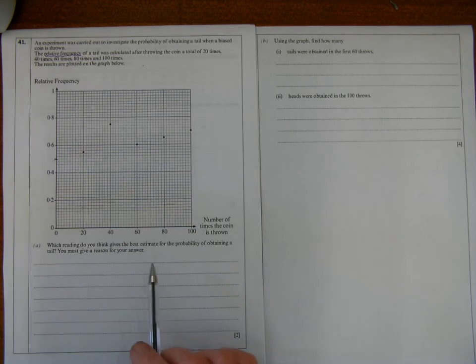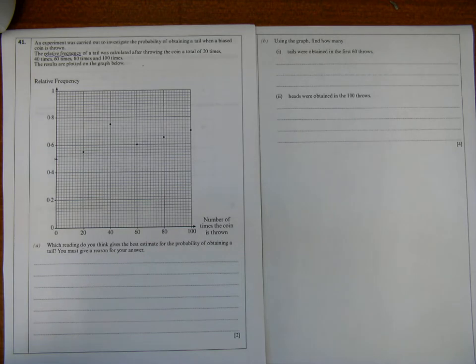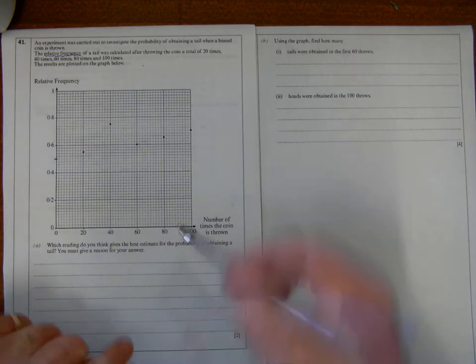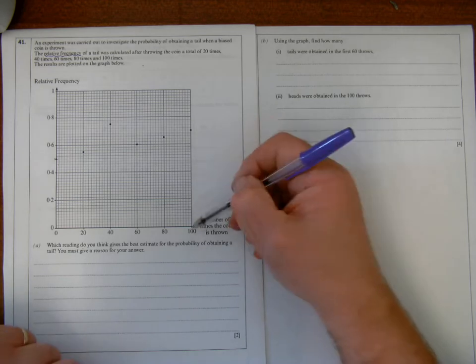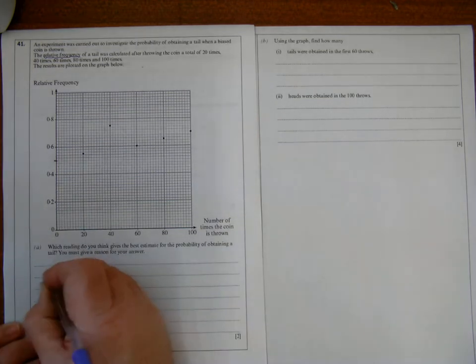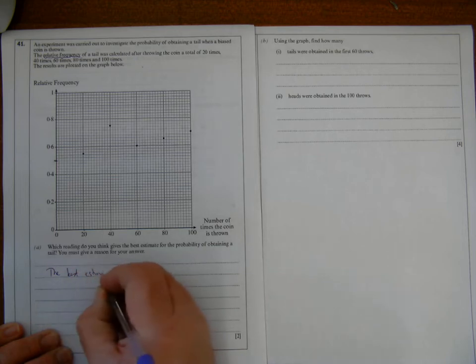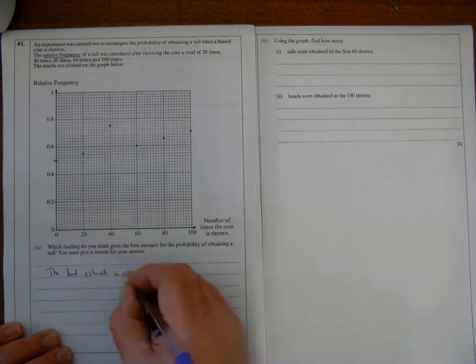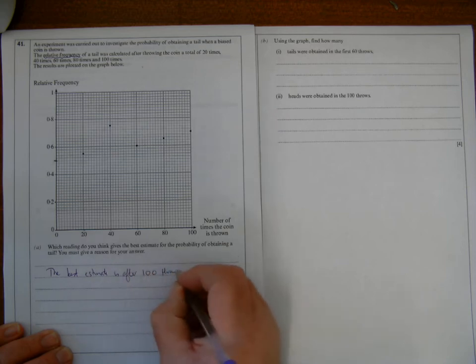Now, then, which reading do you think gives the best estimate for probability of obtaining a tail? Well, the more times you toss this coin, the more reliable your answer is going to be. So the best reading is the last reading, where I actually carried out 100 times. Okay, so the best estimate is after 100 throws.